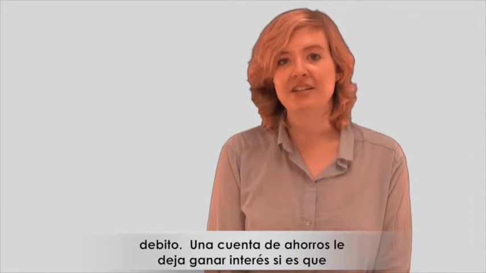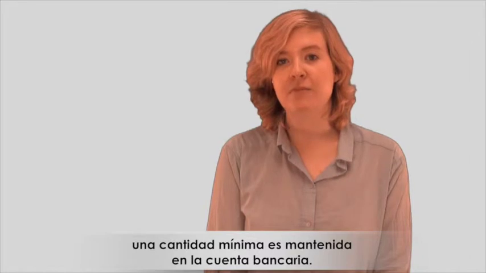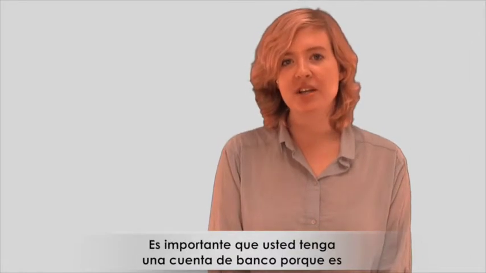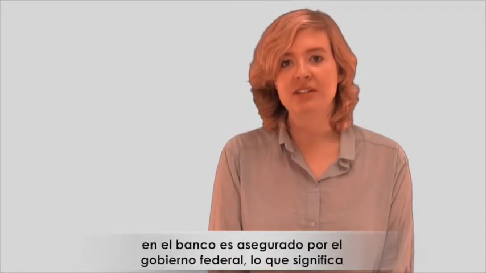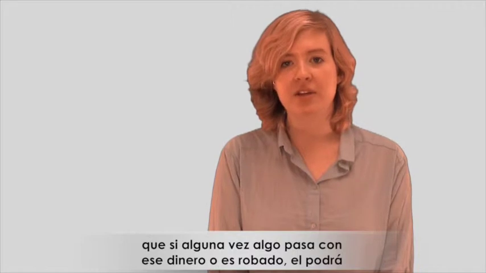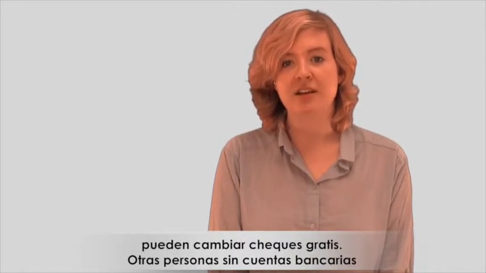A savings account is an account that lets you earn money or interest if a minimum amount of money is kept in the account. It is important to have a bank account because it is the safest way to keep your money. All money in a bank is federally insured, which means if anything ever happened and your money was stolen, it will be replaced.